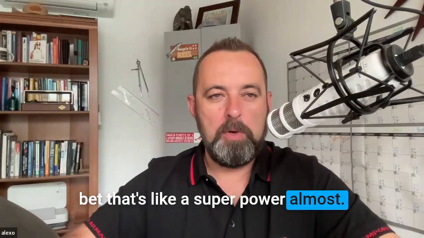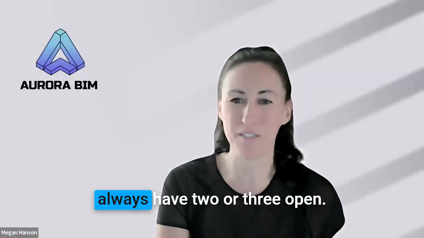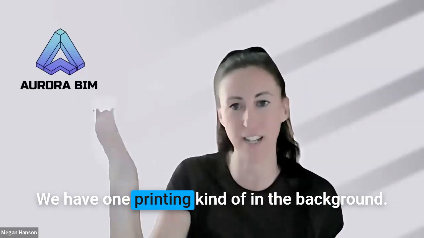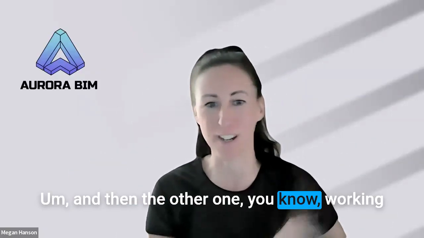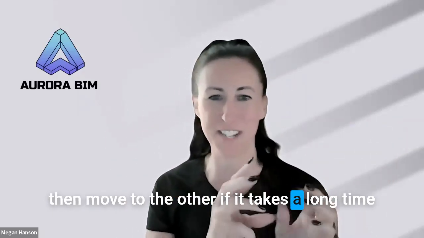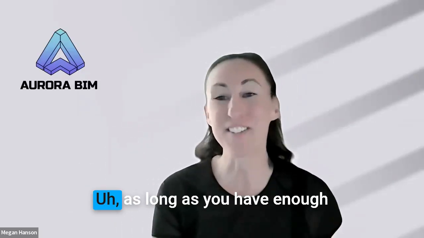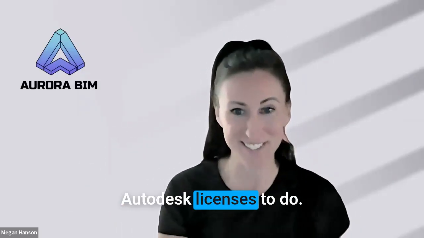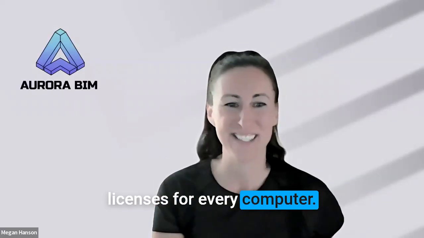I bet that's like a superpower almost. I mean, it is. Yeah. On deadline days, we always have 2 or 3 open. We have one printing in the background, and then the other one, working. And you could sync your Revit on one and then move to the other if it takes a long time to sync, and keep working on the other one. As long as you have enough Autodesk licenses to do so. That's key. We do. We have unique licenses for every computer.